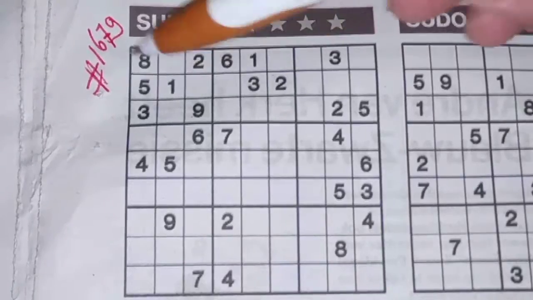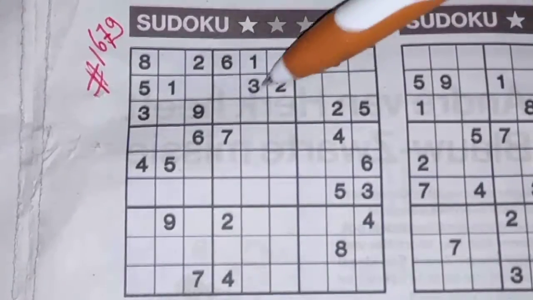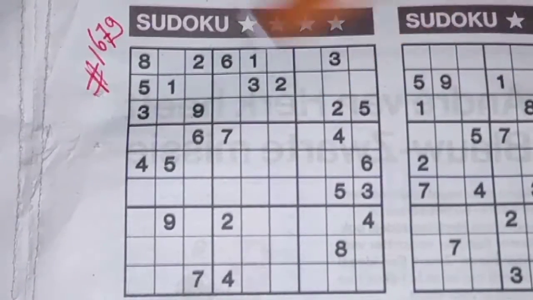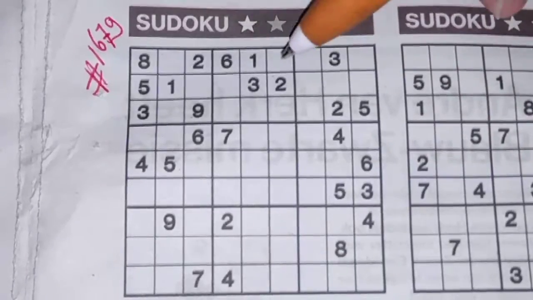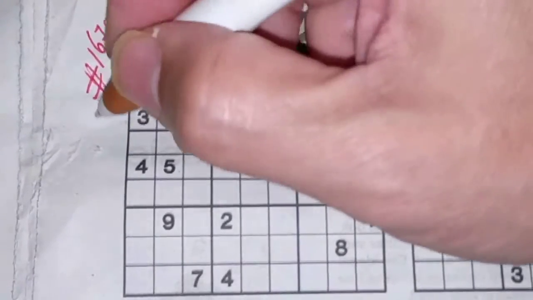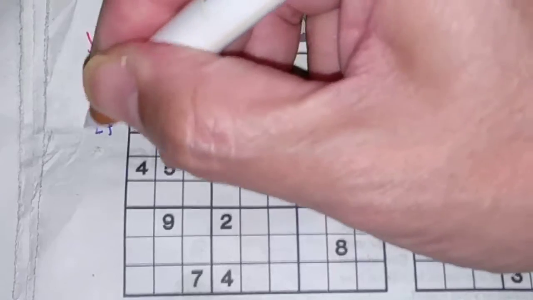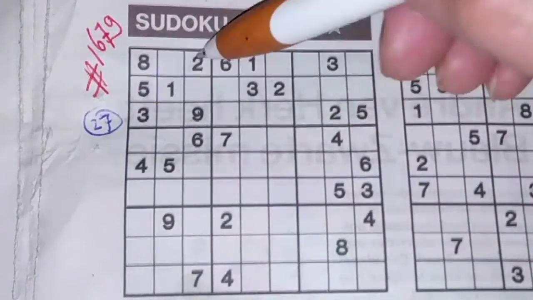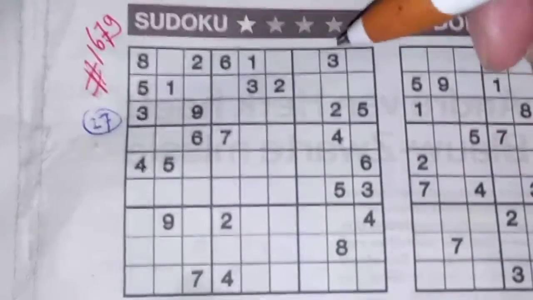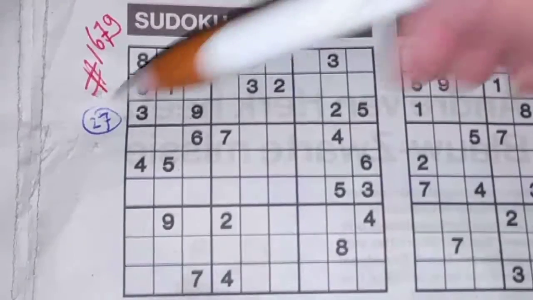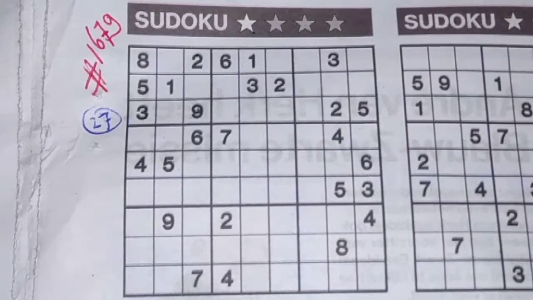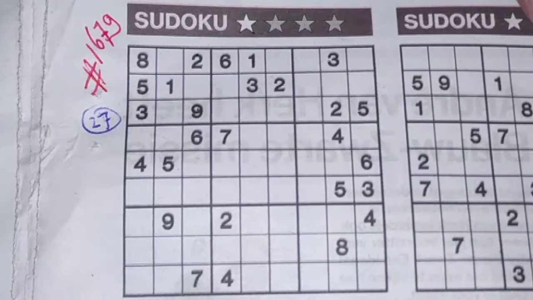Before I start, I always count the printed digits. In this Sudoku, I've already counted. There are, as usual, 27 printed digits. The 1 star is always 27, the 2 stars 26, 3 stars 25, and the 4 stars 24. Alright, so let's get started.